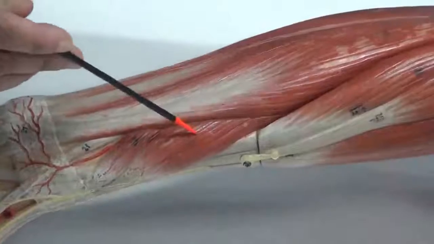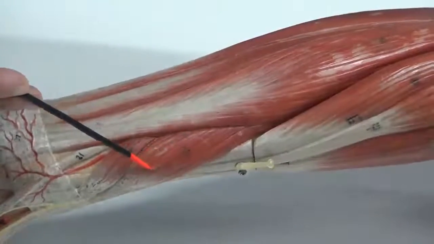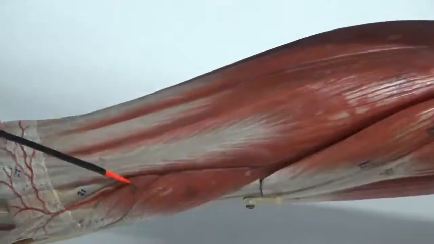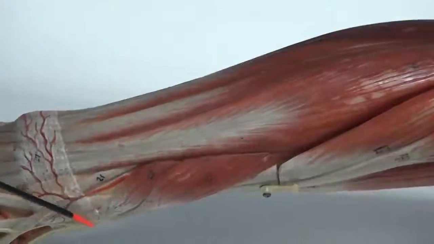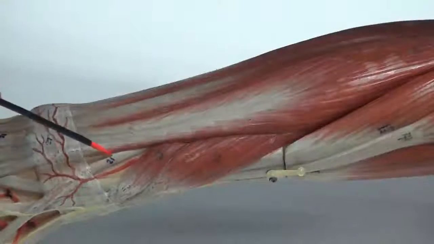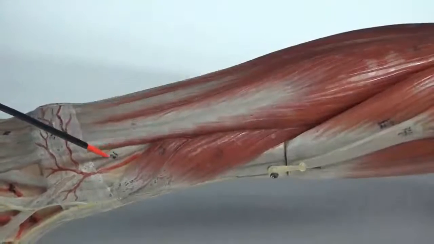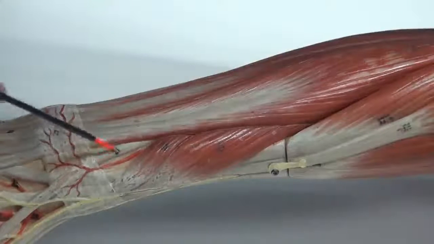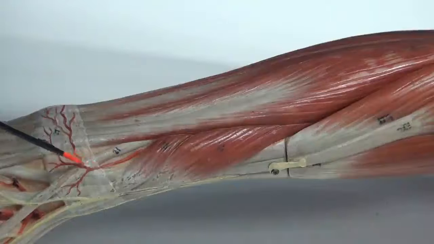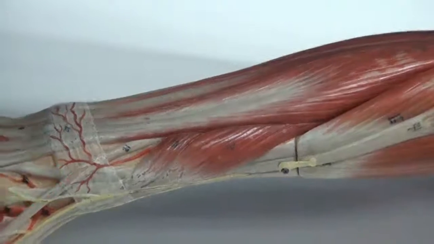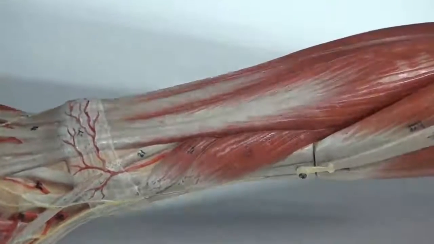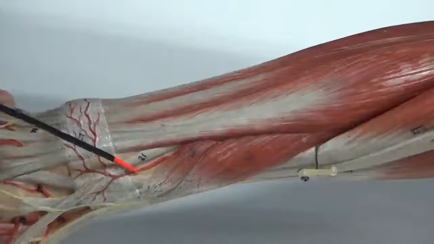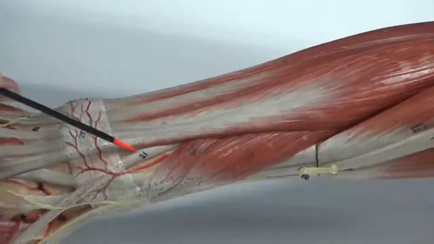The most lateral one is the abductor pollicis longus, and then medial to that is the extensor pollicis brevis. Medial to that is the extensor pollicis longus. You can only see the tendon. The tendon goes towards the thumb.